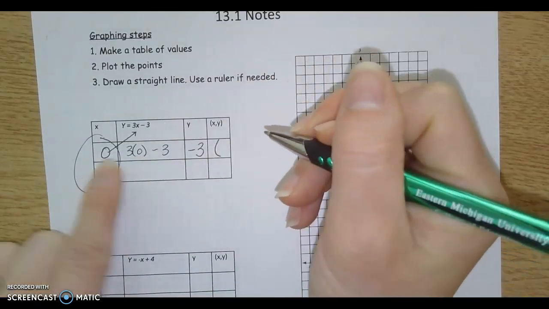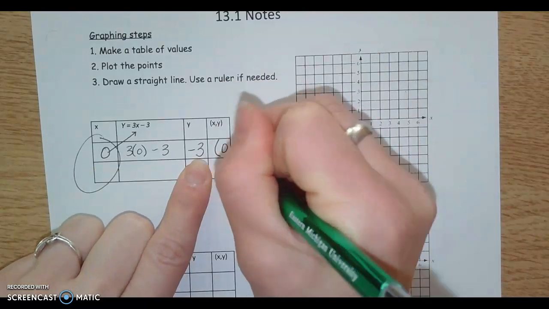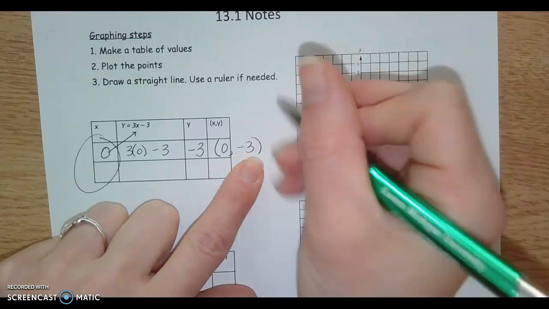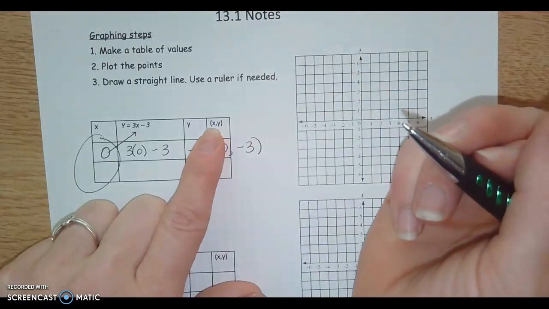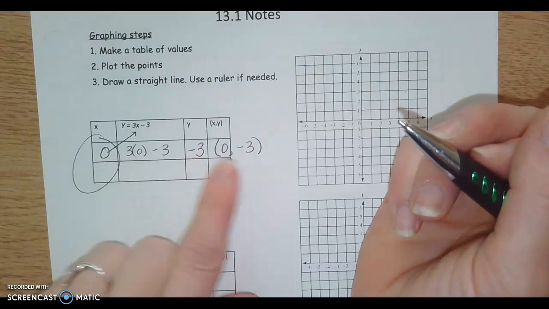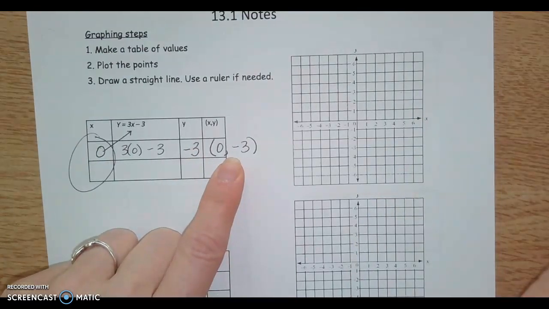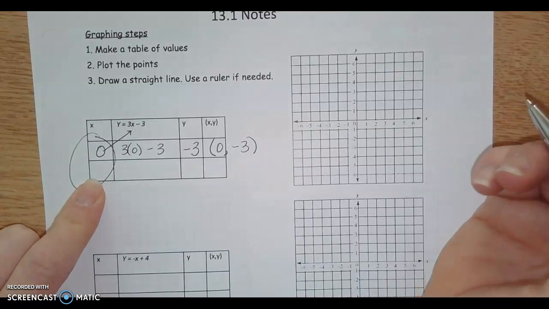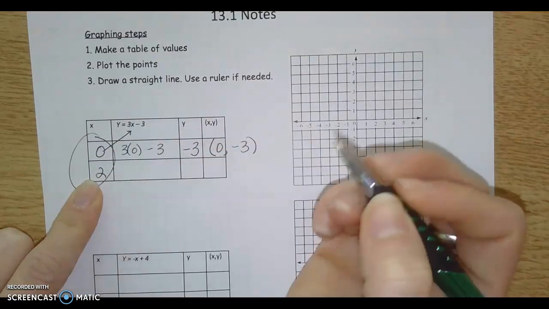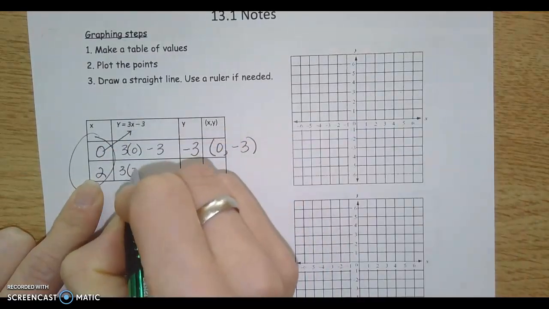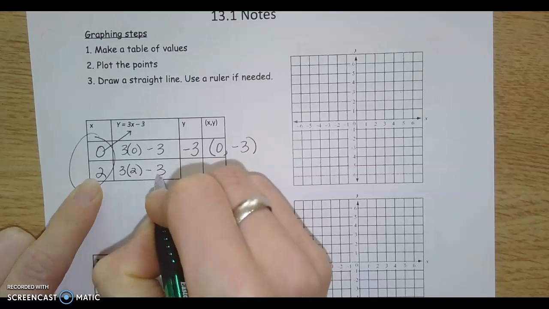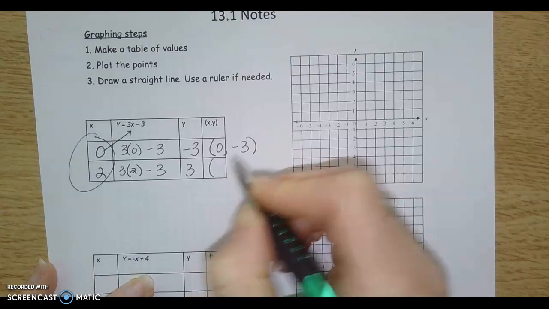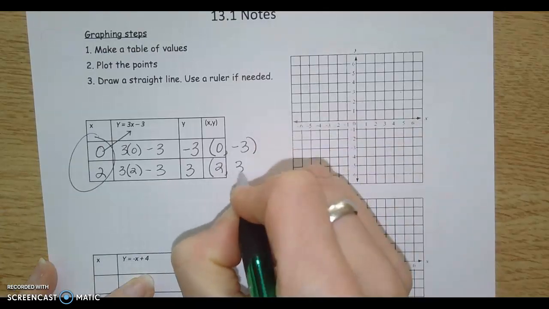So I have an x and a y, and if I put those together in a point, it would be this coordinate point 0, comma, negative 3. Like we see here, all your points are x, comma, y. So the x value and the y value make a point. Okay, so let's pick another number to plug in for x. How about 2? If I plug in 2 here and work it out, 3 times 2 minus 3, well, this would be 6 minus 3 is 3. So I get the point 2, comma, 3.